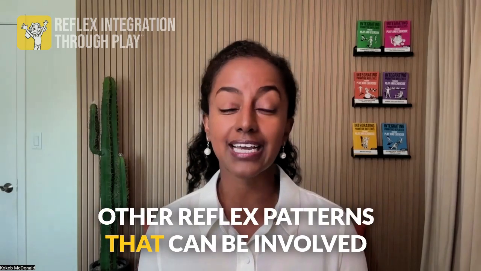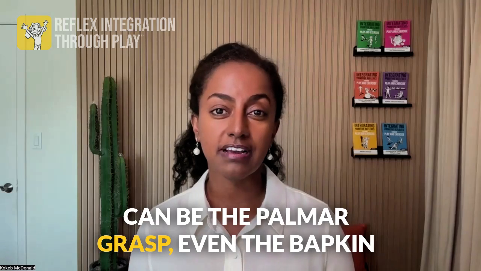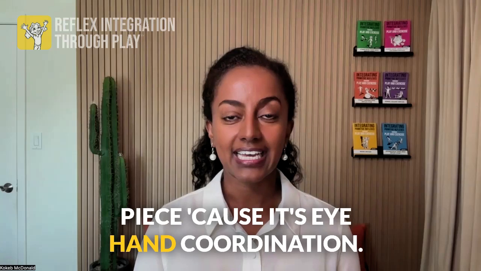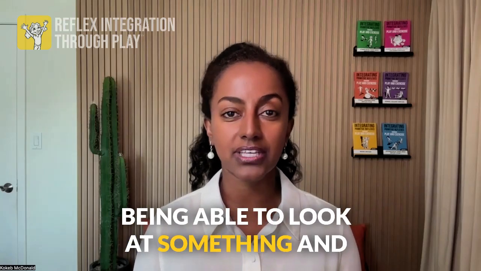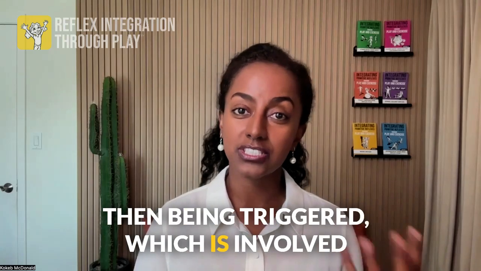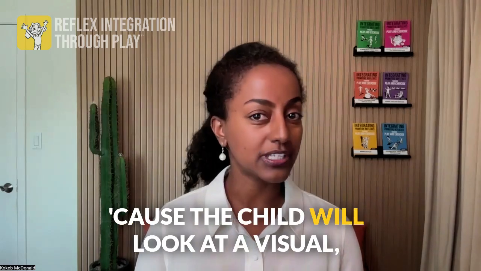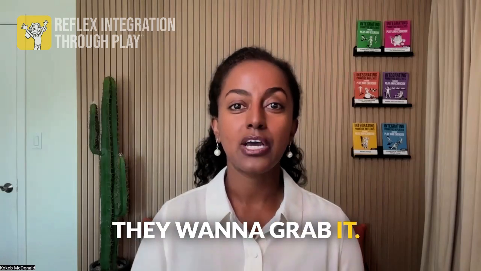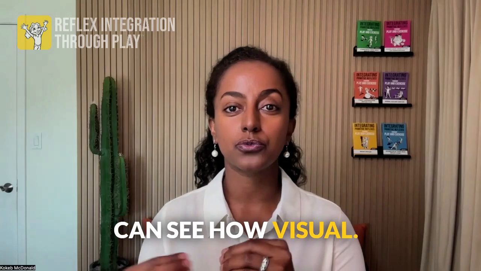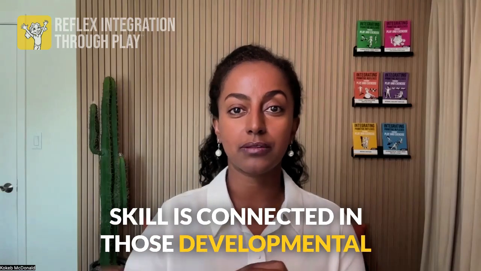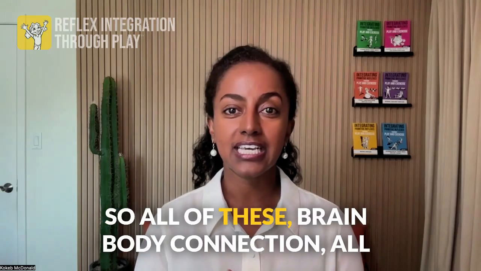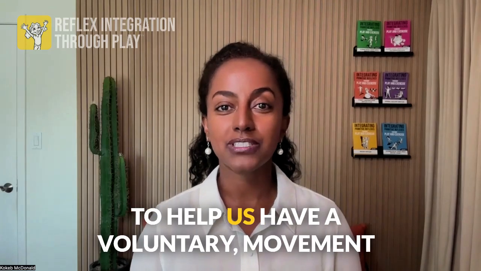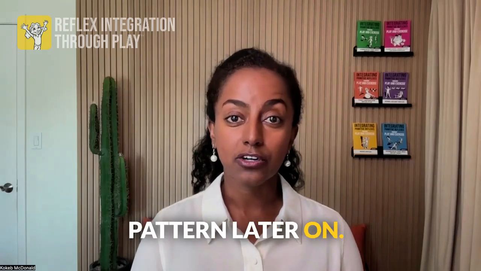Other reflex patterns that can be involved are the Palmar grasp, even the Babkin reflex, with the eye-hand coordination piece, because it's eye-hand coordination, being able to look at something and then being triggered, which is involved with the TNR. The child will look at a visual input, a toy, and they want to grab it. With that connection, you can see how visual skill is connected in those developmental progressions. So all of these brain-body connections, all of these reflex patterns, come together to help us have a voluntary movement pattern later on.